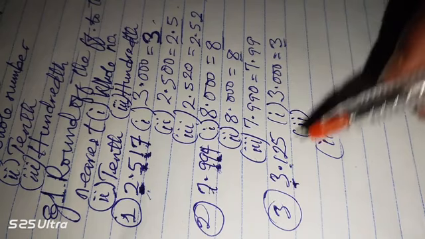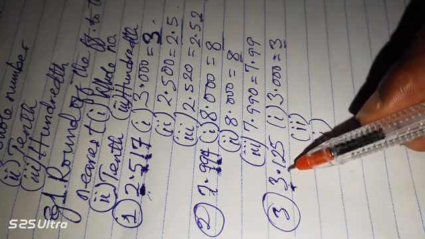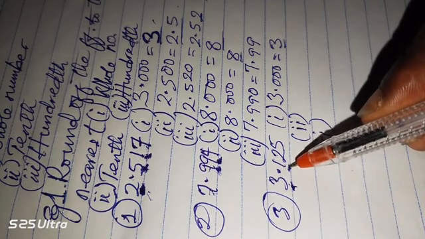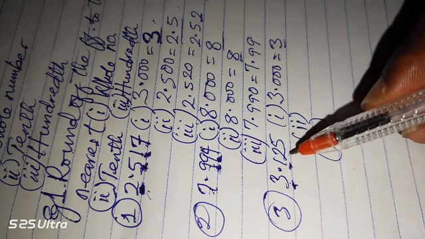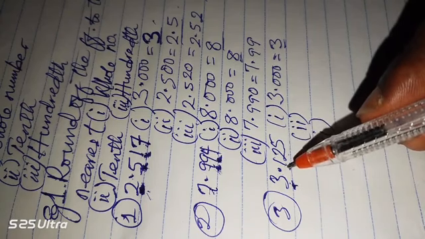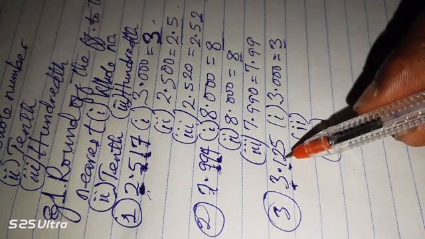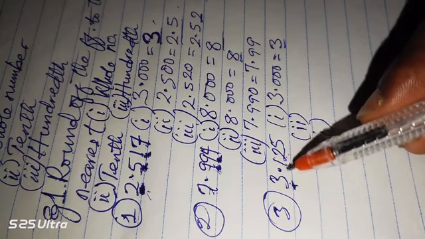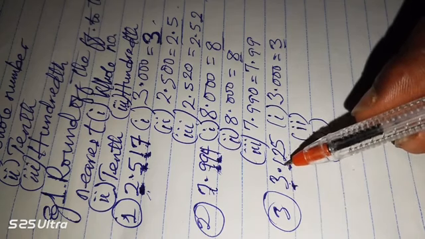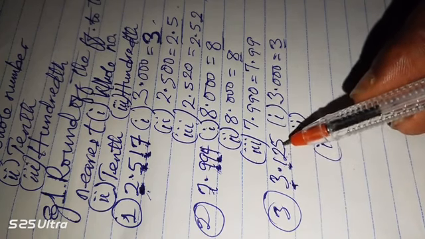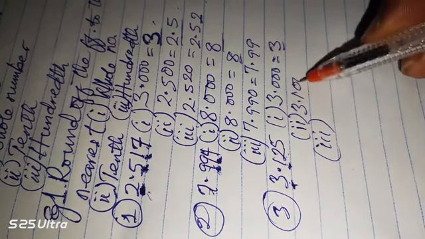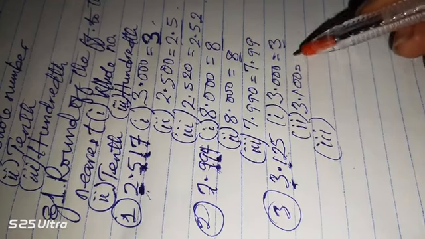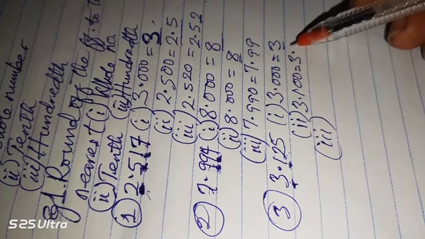To the nearest tenth, this is the number after the decimal. Tenth is the first number after the decimal. Then check the next number after it. If it is 5 and above, you round it up, which of course this number is not up to 5, so this one will remain as 1. So our answer is 3.100, which is the same thing as 3.1.